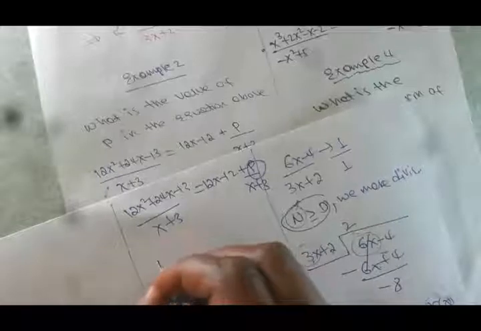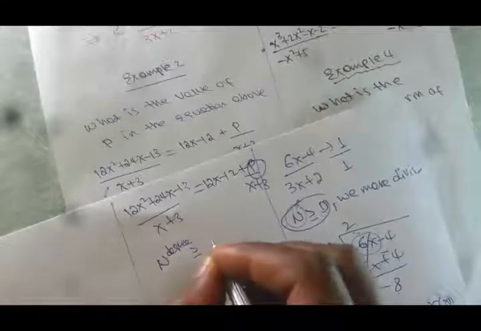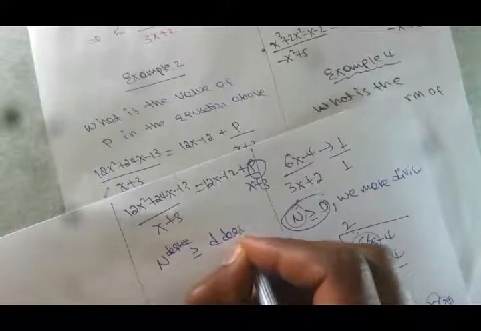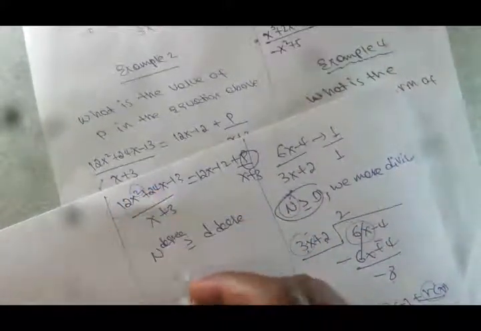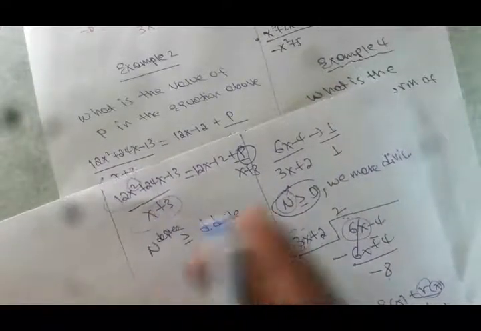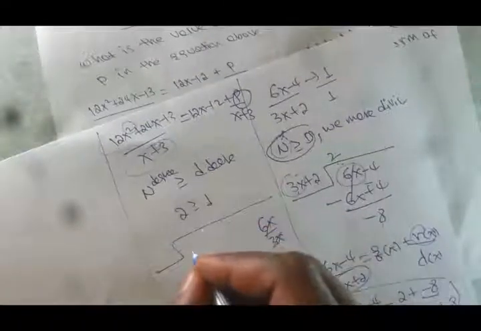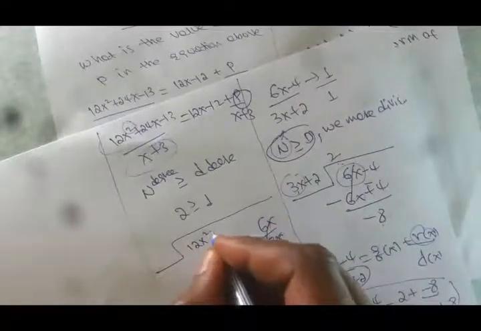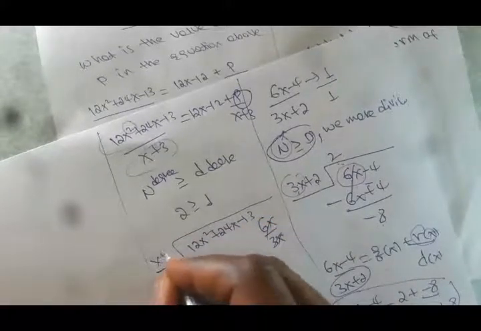We know the numerator degree is greater than the denominator degree, because the highest degree of the numerator is 2 and the highest degree of the denominator is 1. Therefore we can make a long division. This is 12x squared plus 24x minus 13, divided by x plus 3.